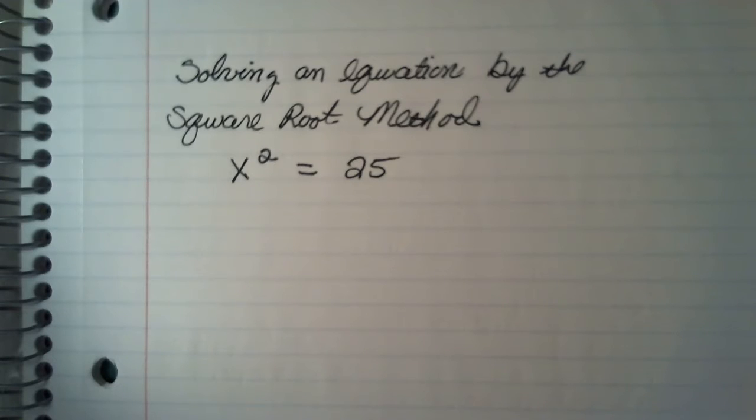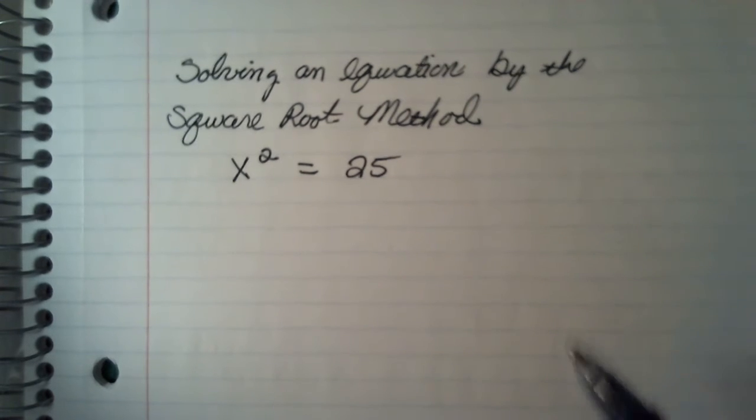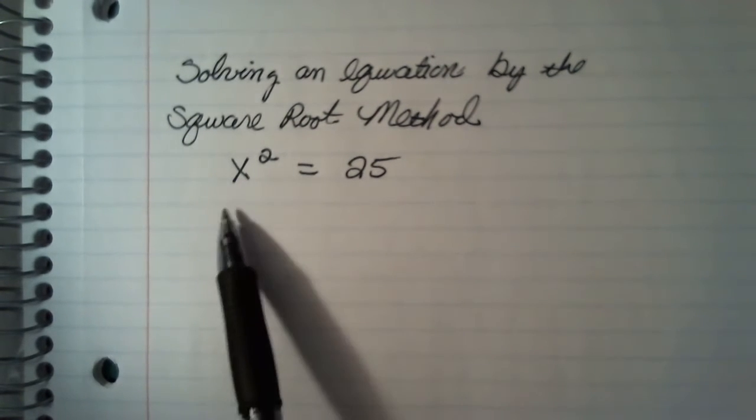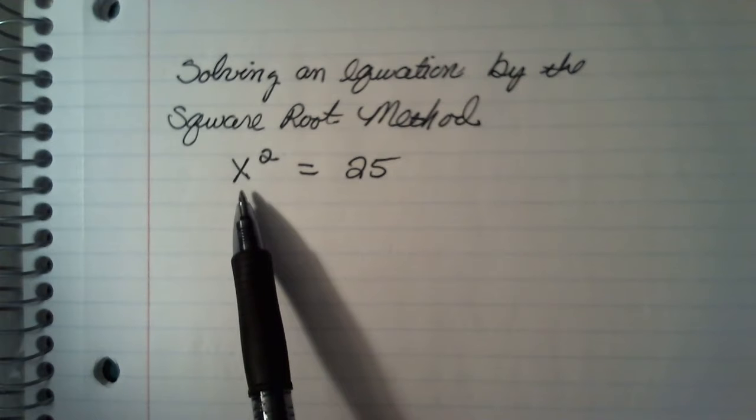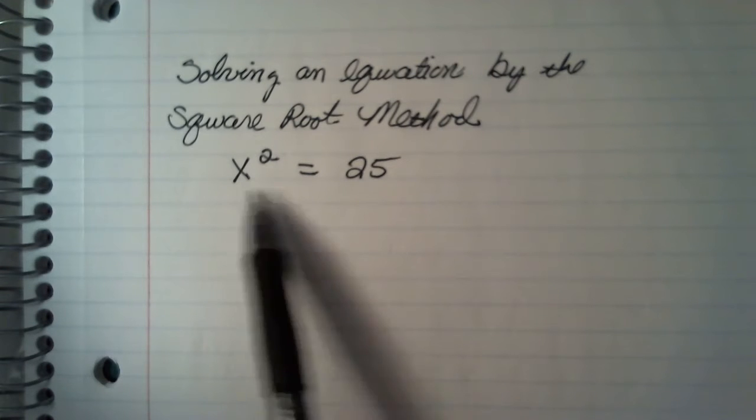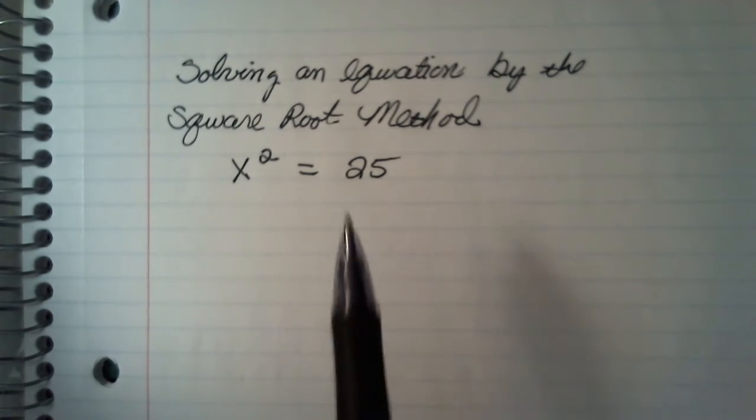Hello students, in this video I'm going to explain how to solve an equation by the square root method. We utilize this method when we have something being squared. The square root method simply is taking the square root of both sides of an equation.